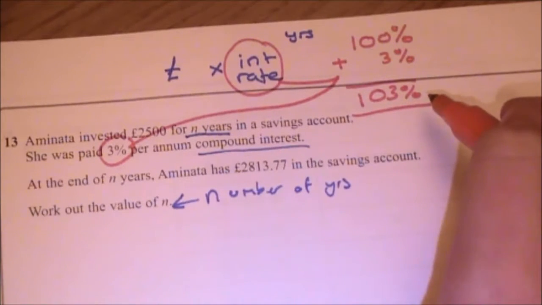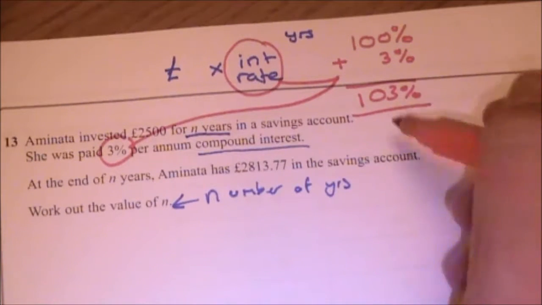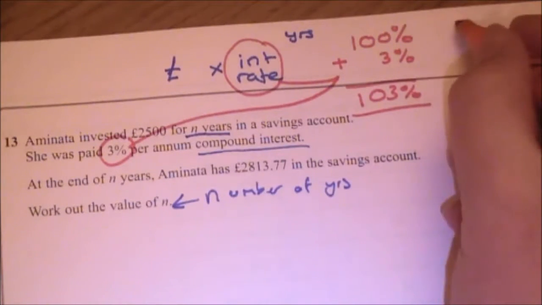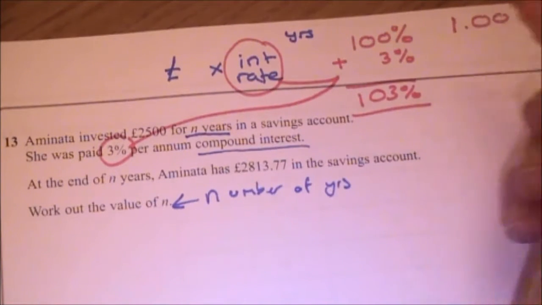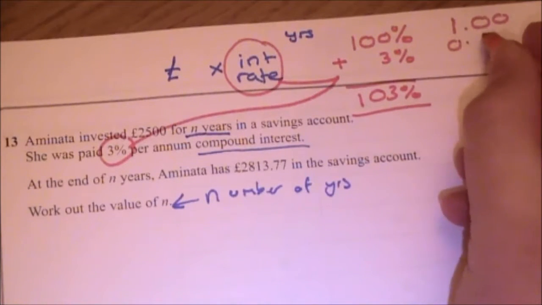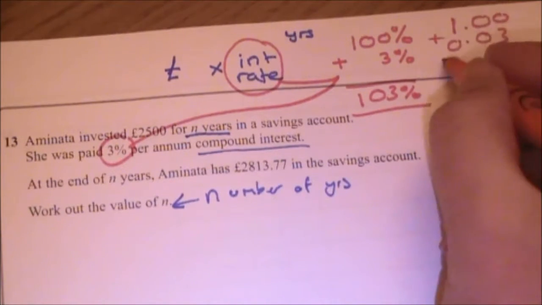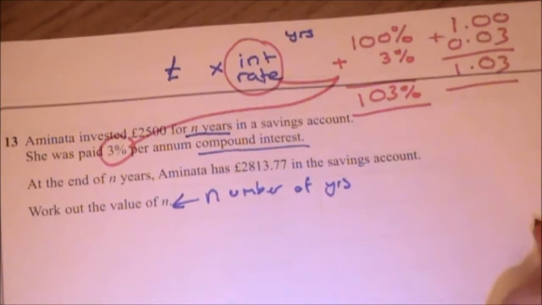Now, calculators don't like percentages, so I need to convert that to a decimal, either by dividing by 100, or a shortcut is that I know 100% is 1 whole. I know that 3% is 0.03. I can add them together and that's 1.03. So that's my multiplying factor.